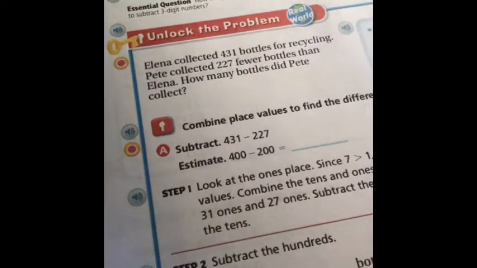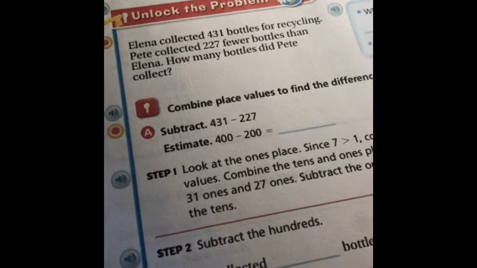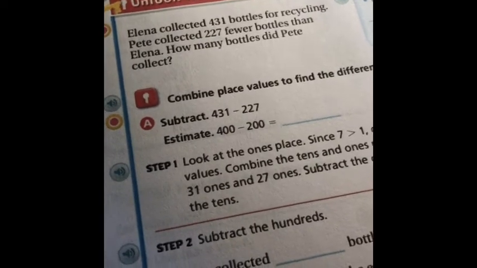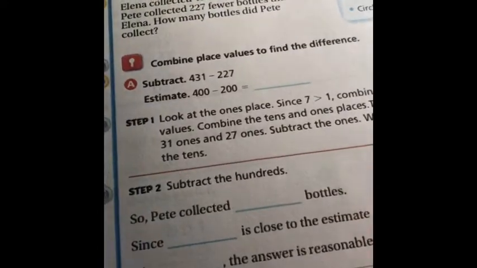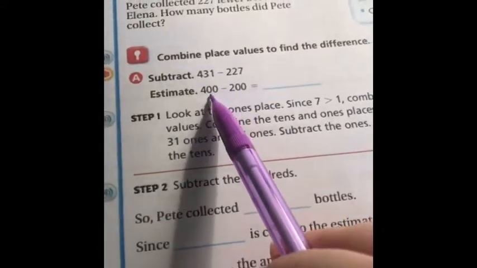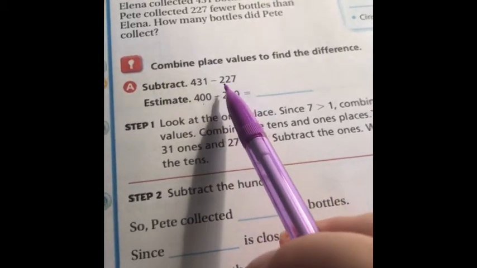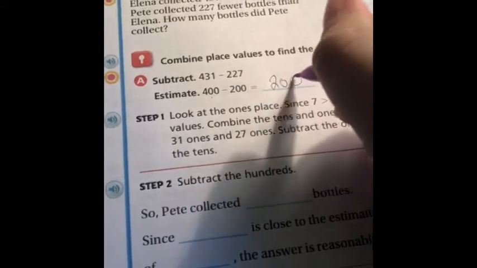So Elena collected 431 bottles for recycling. Pete collected 227 fewer bottles than Elena. How many bottles did Pete collect? So first we're going to estimate. Okay, 400 is close to 431. 227 is close to 200. So our estimate's going to be 200.